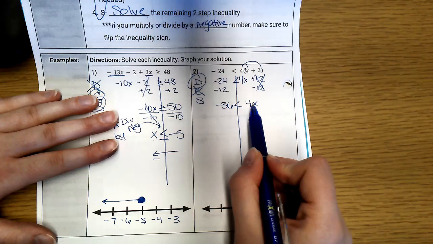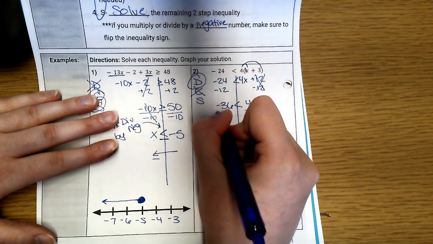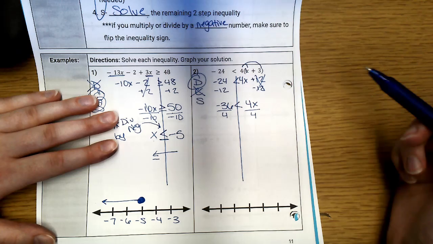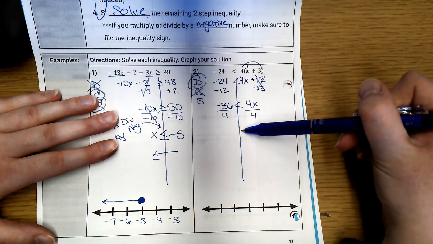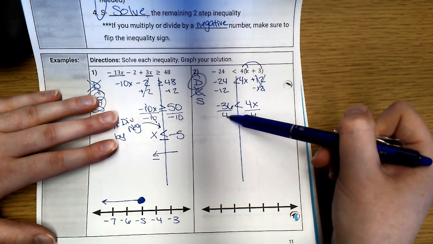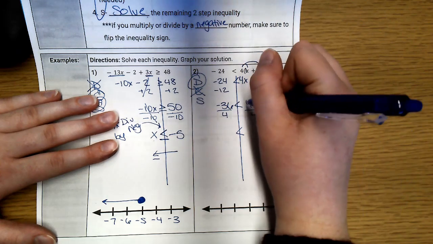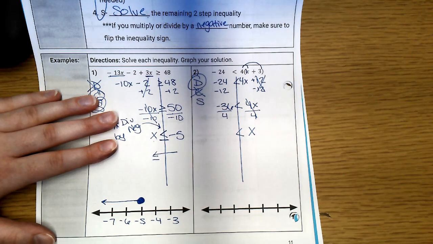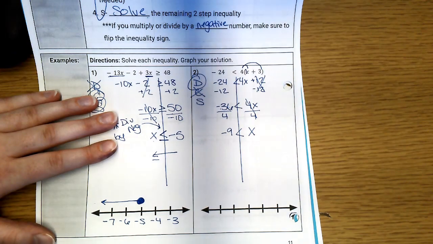This is 4 times x, so I have to divide by 4 on both sides. I'm dividing by a positive number, so I do not do anything with the inequality symbol. It doesn't matter that this number is negative, we only care about this number when we try to flip that sign. So we leave that alone. 4's cancel, I bring down my x. Negative 36 divided by 4 is negative 9.